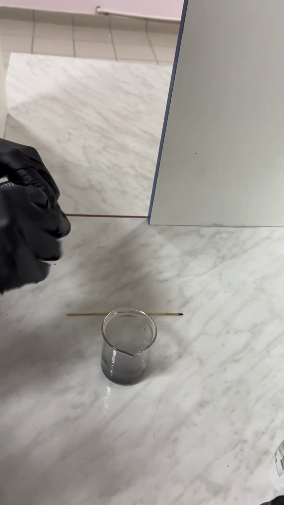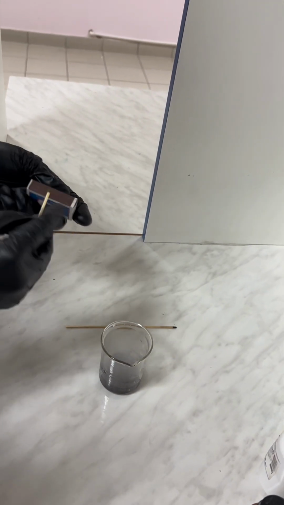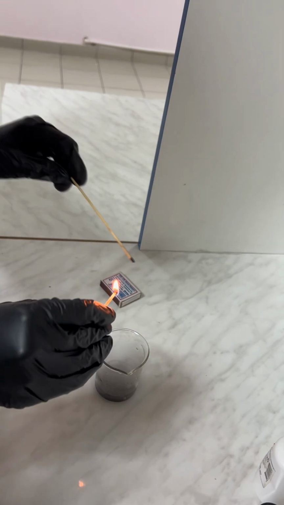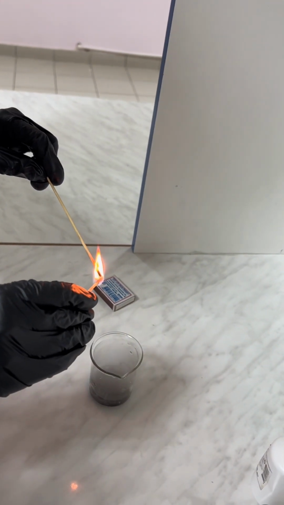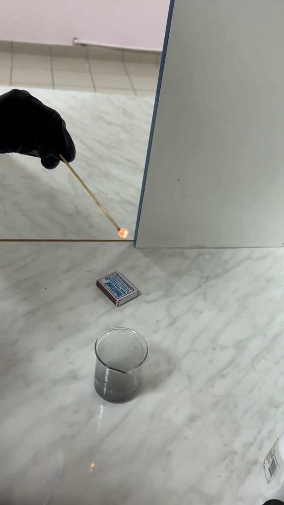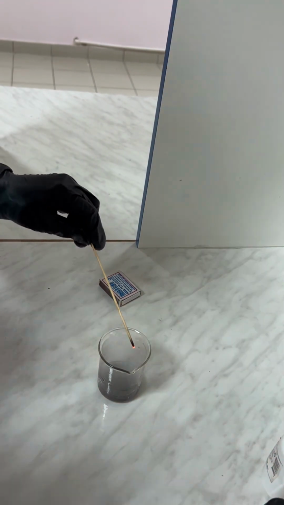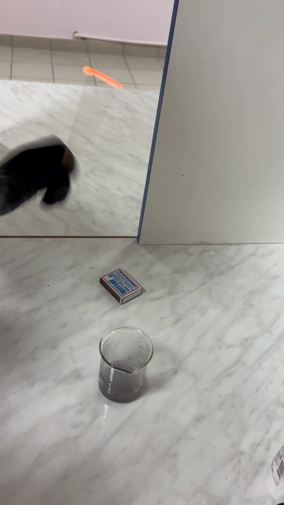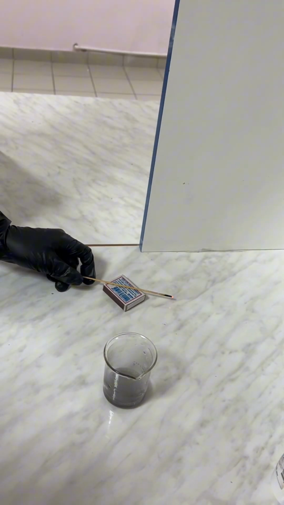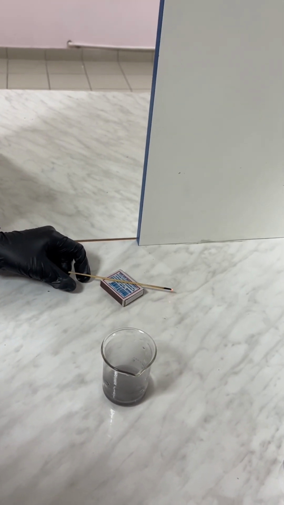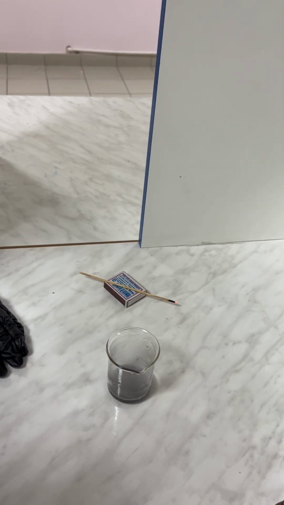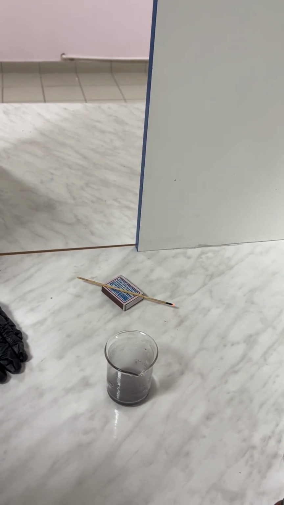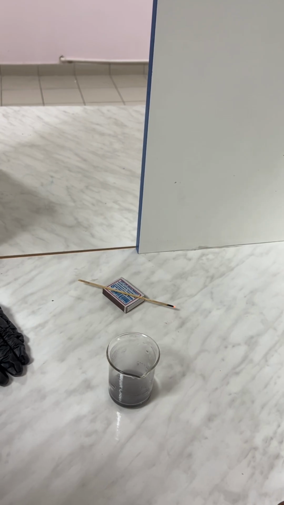Then we bring a smoldering splinter into the glass. It flares up, therefore the gas released is oxygen. Manganese oxide is a catalyst for the decomposition of hydrogen peroxide. The catalyst, participating in the reaction, accelerates it but is not consumed in it.